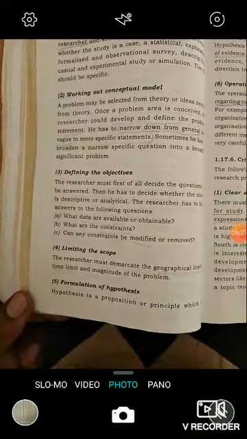Fourth step is you have to make a scope for your study. That is areas, geographical limit, size of the samples, those things you have to decide. After the fourth stage, the fifth stage: based on up to this fourth level, we can get some idea about our research study.